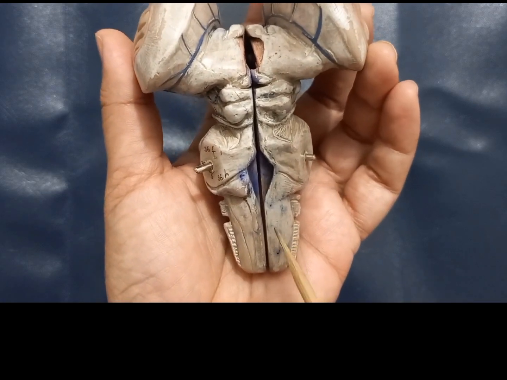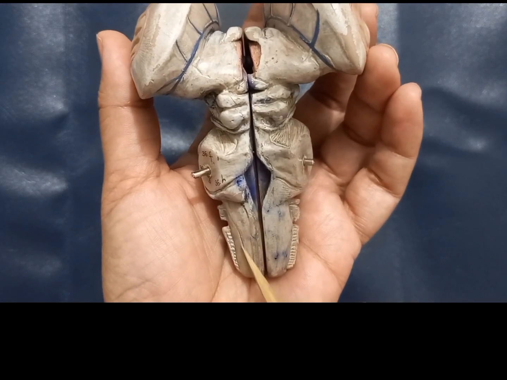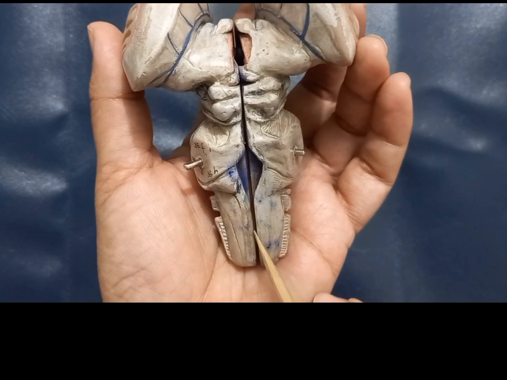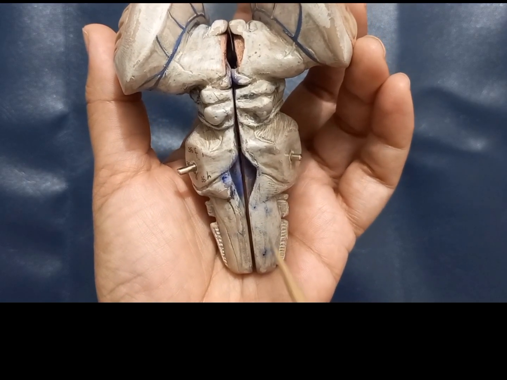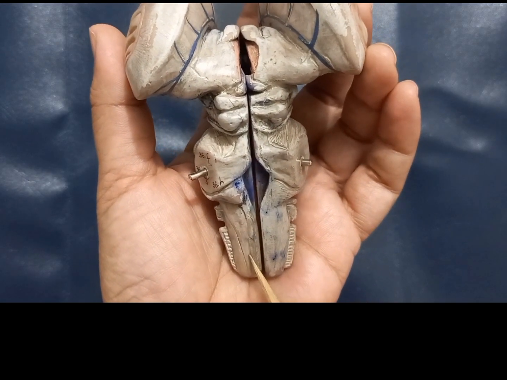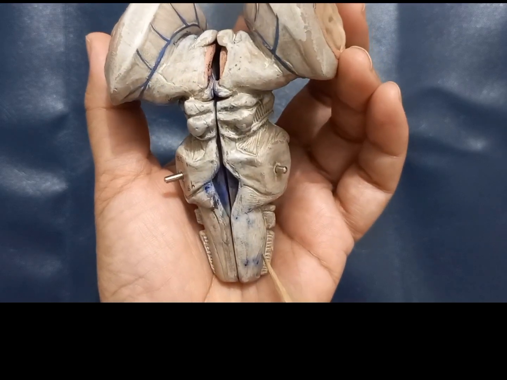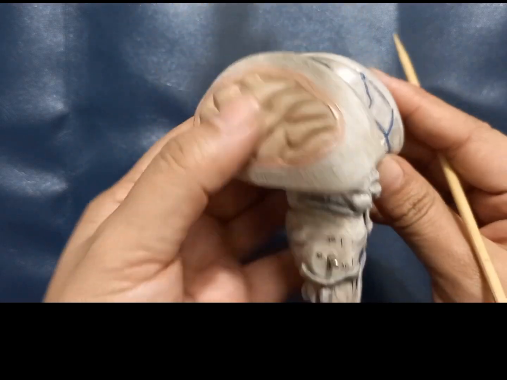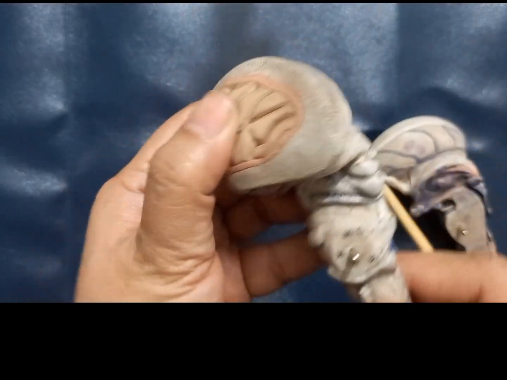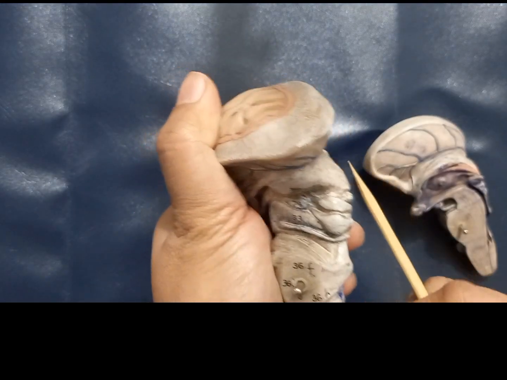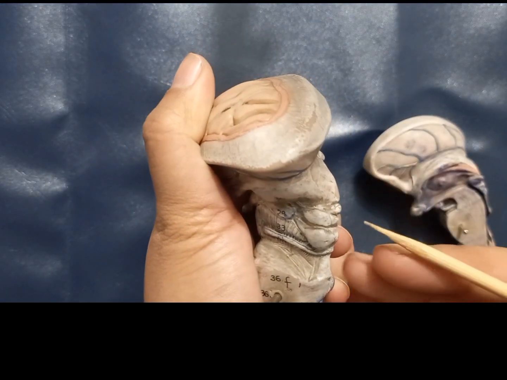Then below here you can see the posterior surface of the medulla. This one is the posterior median fissure or sulcus, and these are the gracile tubercles, and these are the cuneate tubercles. Then after that, when we see from the lateral side of the midbrain, here you can see this was the superior colliculus.